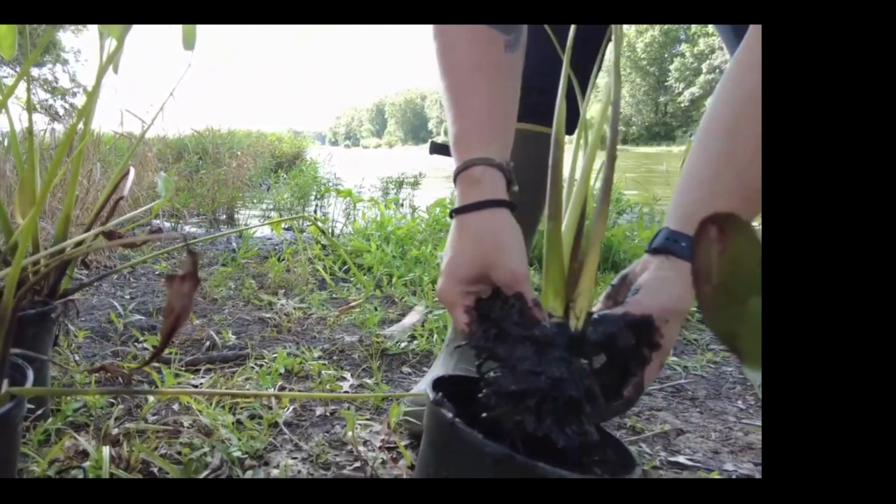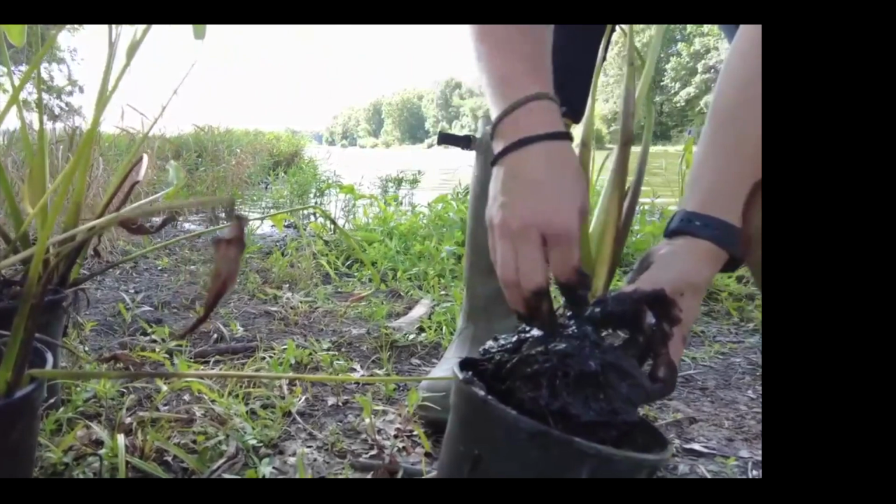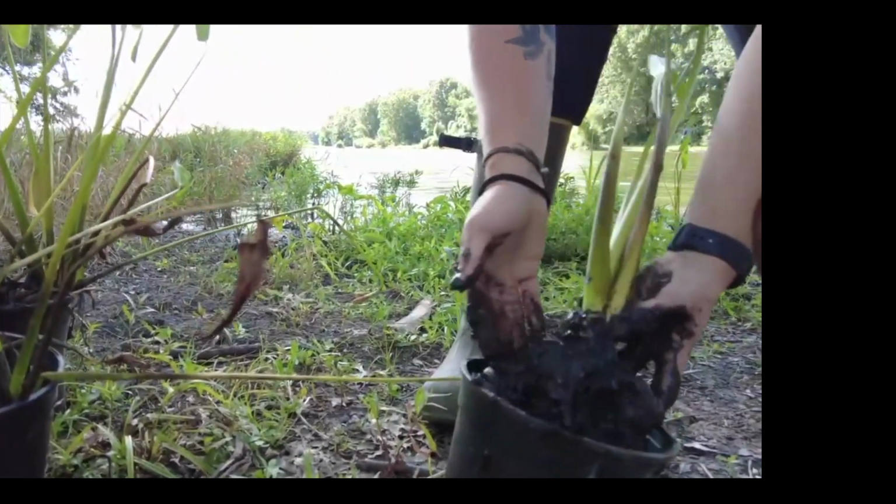It's pretty claustrophobic in that pot. But if you just follow down the stalk and then feel through the roots, you'll be able to find them. That's very cool.